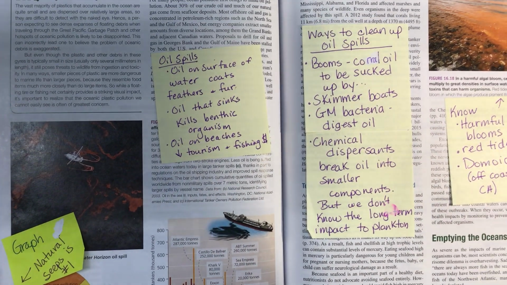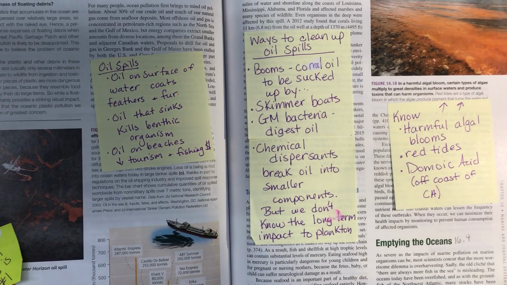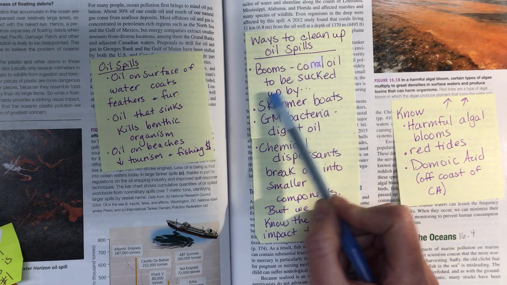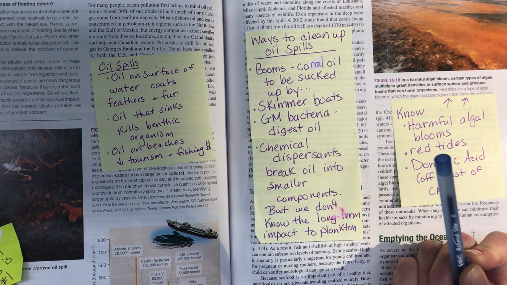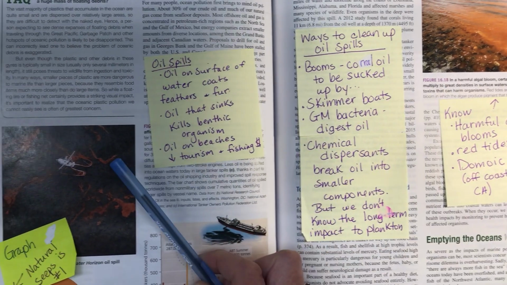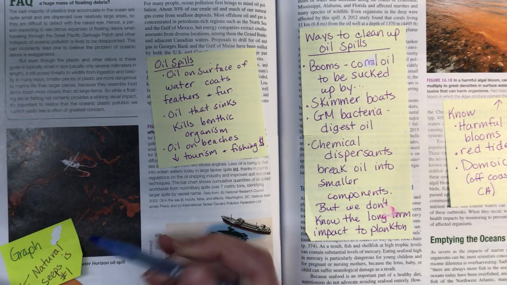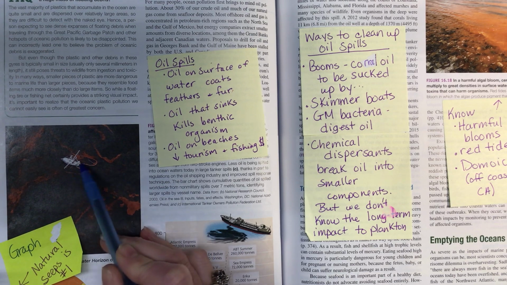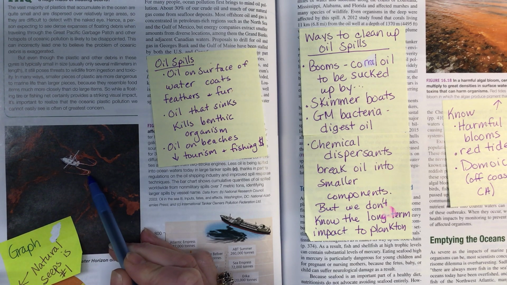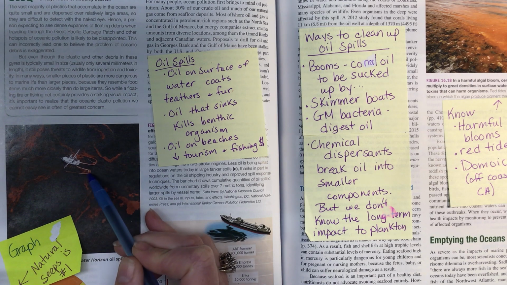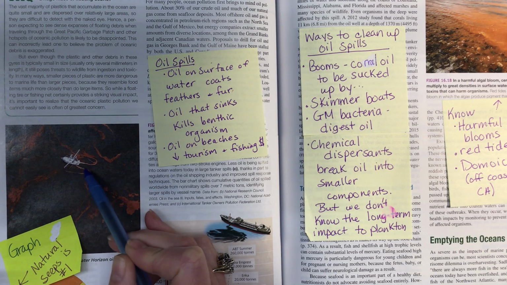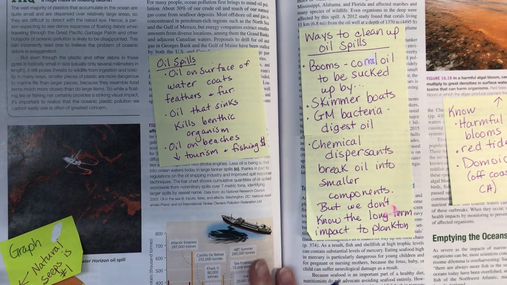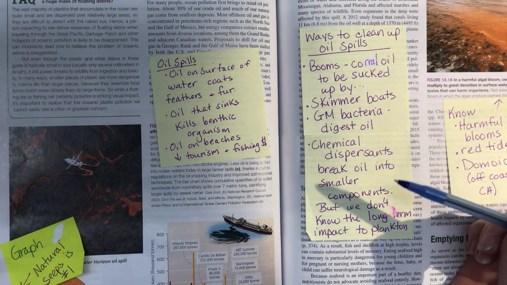Now, there are several ways to clean up an oil spill. And so you have booms, which corral the oil to be sucked up by skimmer boats. So a boom is, take a look at this picture right here, these kind of U-shaped things that are coming out of this boat. This is a skimmer boat. And these booms float, and they take the oil and they sort of move it into this big circle, and then it has a suction here called a skimmer, and it will suck up the oil from the top.